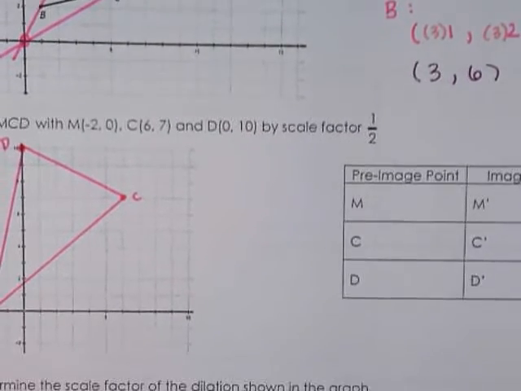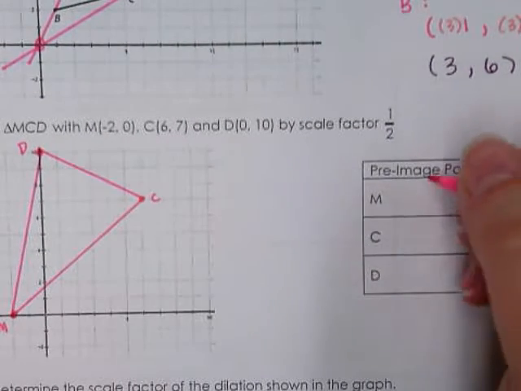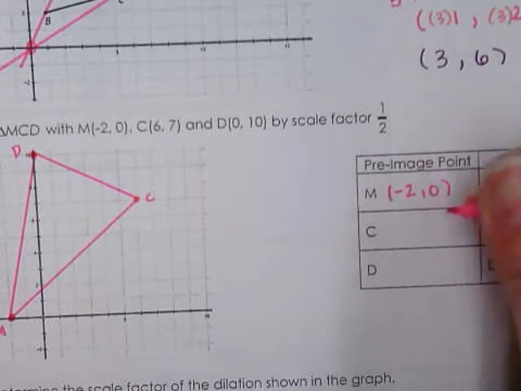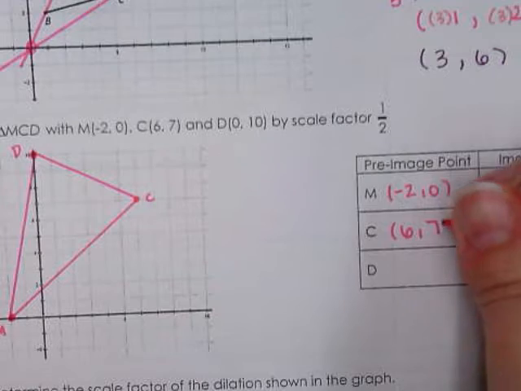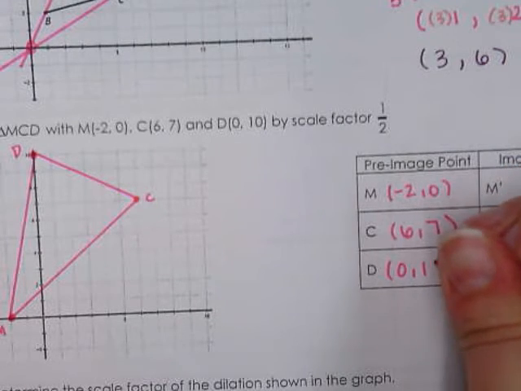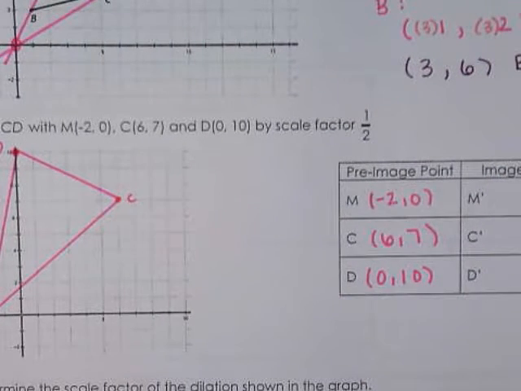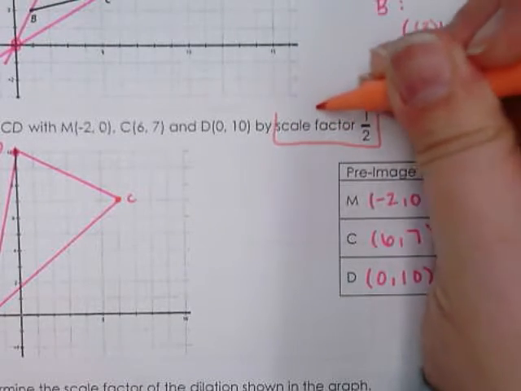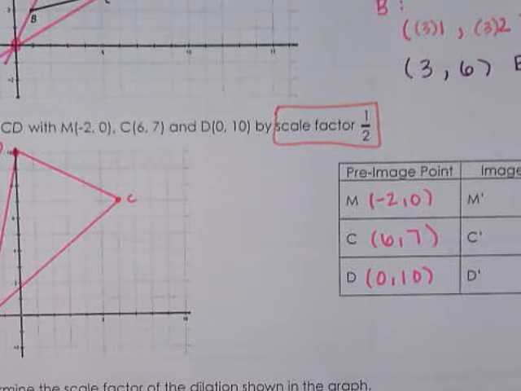And now we're going to find the image. So I'm going to fill in our pre-image points right here: (-2, 0), (6, 7), and (0, 10). Now, in this example, our scale factor is 1/2. Since the scale factor is a fraction, what does that mean this dilation is going to do? That tells us this dilation is going to get smaller.